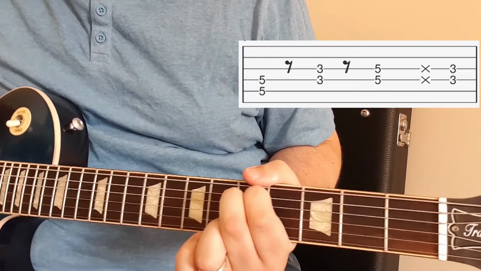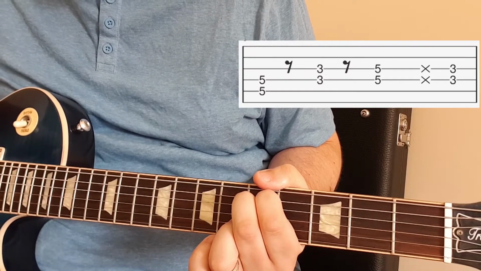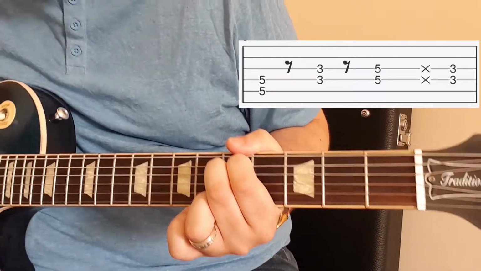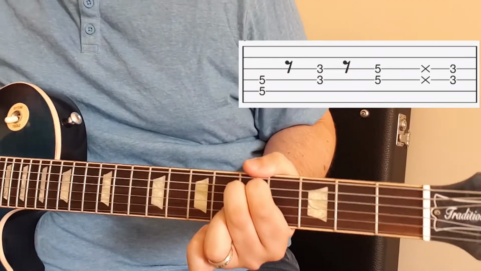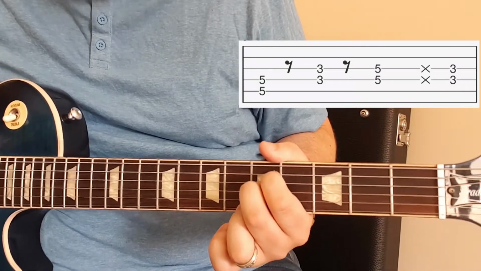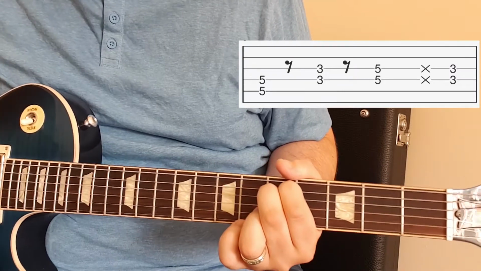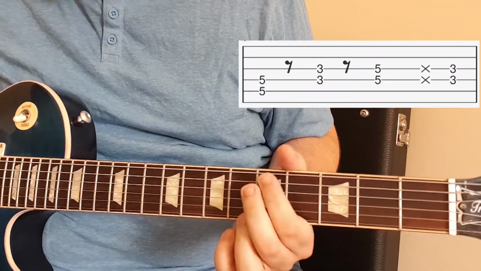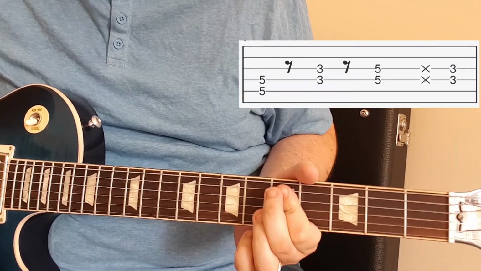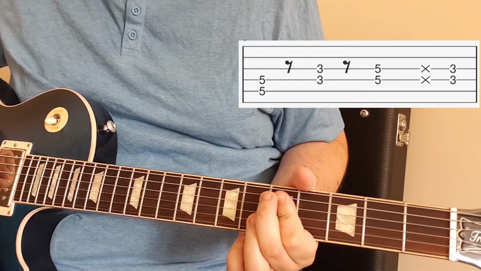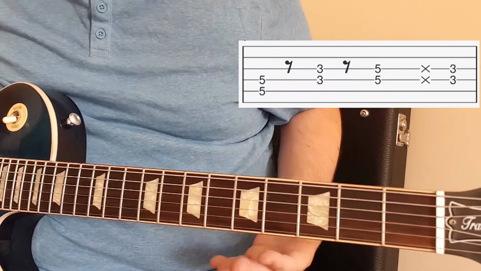And you'll see that it doesn't denote any other notes, okay? So there's no other numbers, there's no crosses, no nothing. This is telling you to just play those 2 strings, okay? The 5s. Okay, and that is what this basically means.